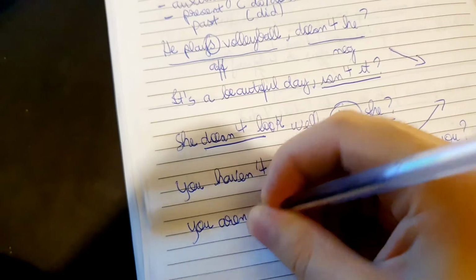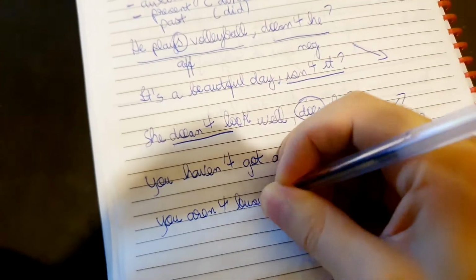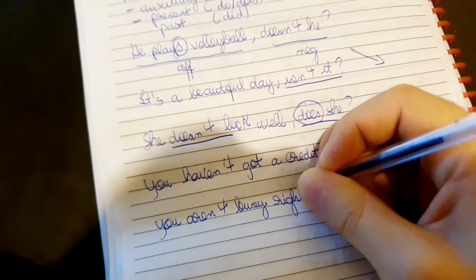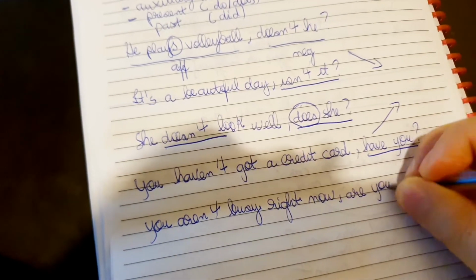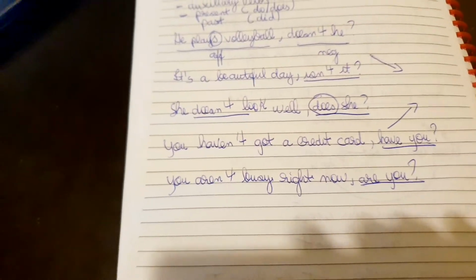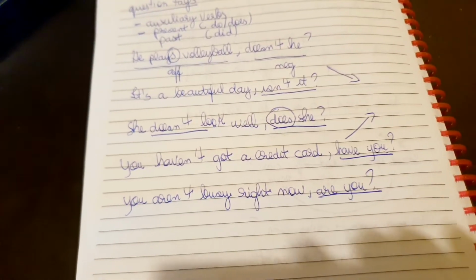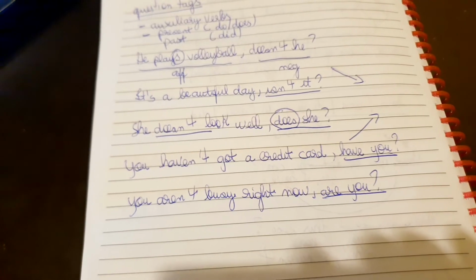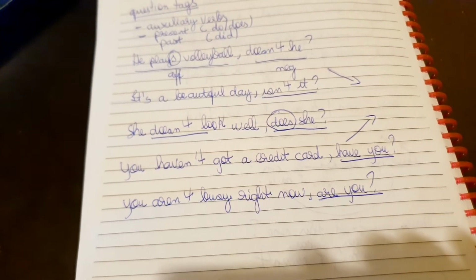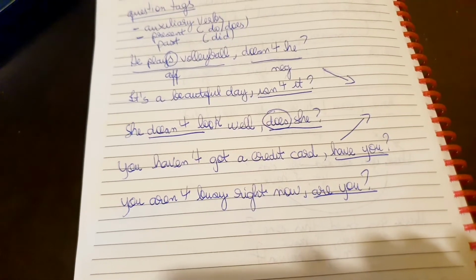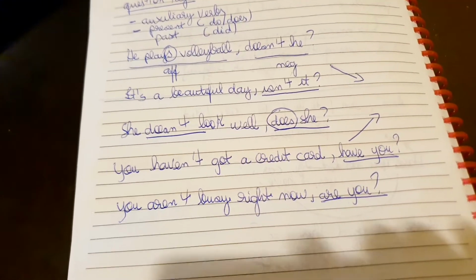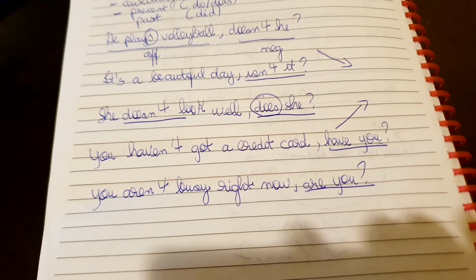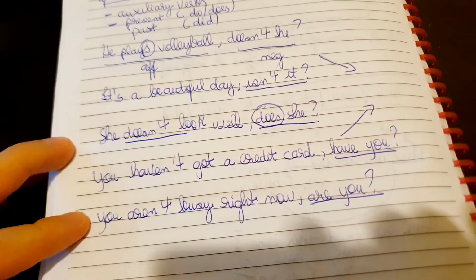You aren't busy right now, are you? I hate this kind of question because the person who asks me whether I'm busy or not wants something from me, right? Either requiring me to do something for them, or wanting some information. You aren't busy right now, are you? So this is a real question, okay?